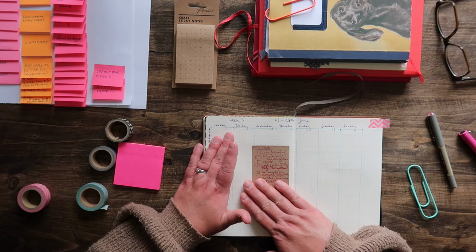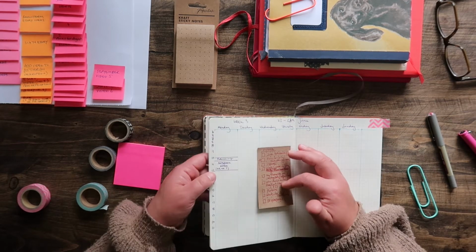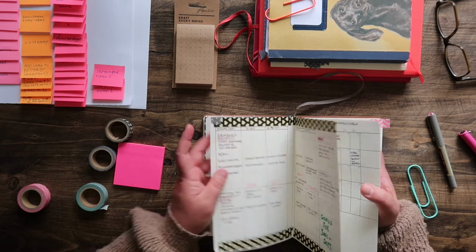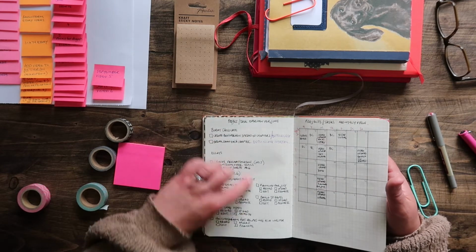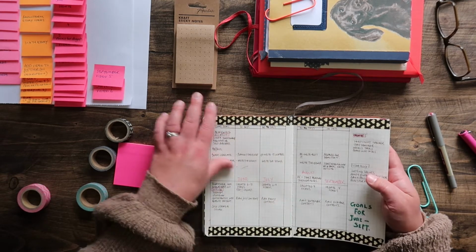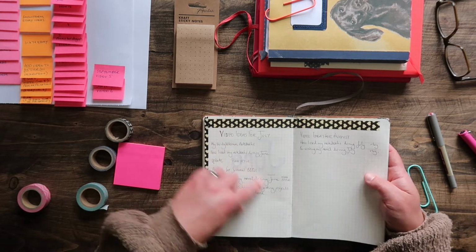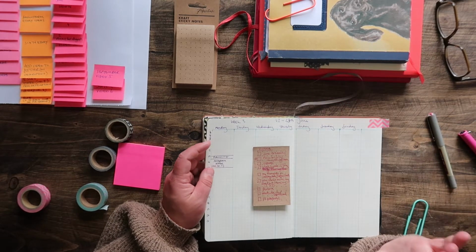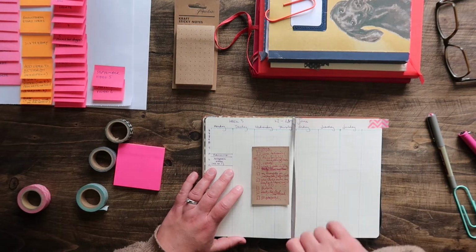So with my videos here, I've got this little piece of paper, and I've also got some video ideas here that I've changed my mind about and I'm not going to do anymore. And I've got my video ideas here, and I'm sure I've got some video ideas in this notebook as well. Okay, so that's my bullet journal.